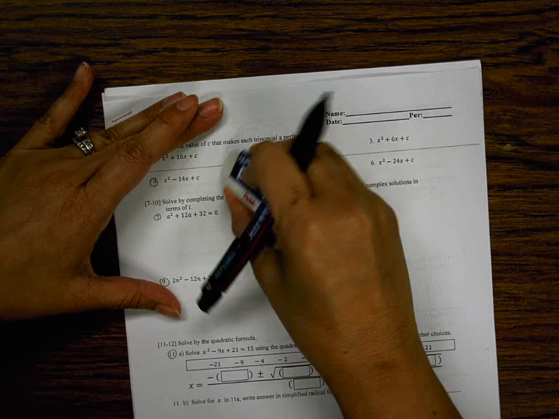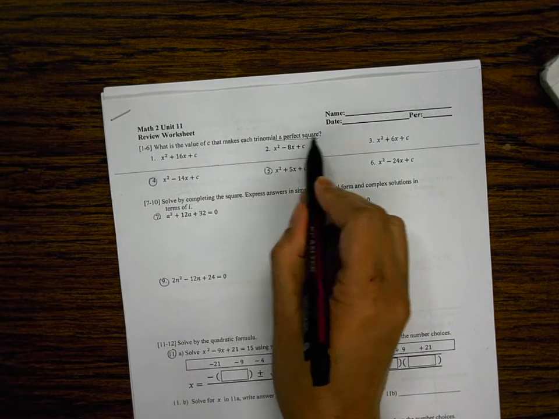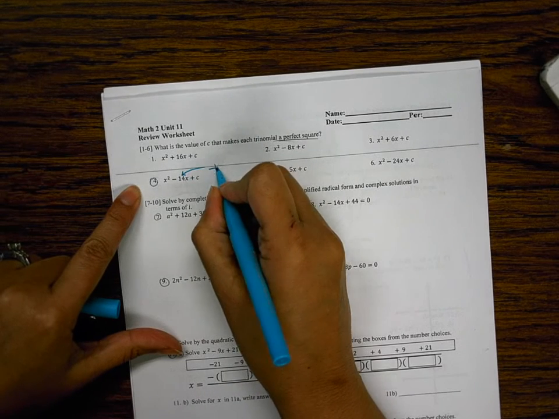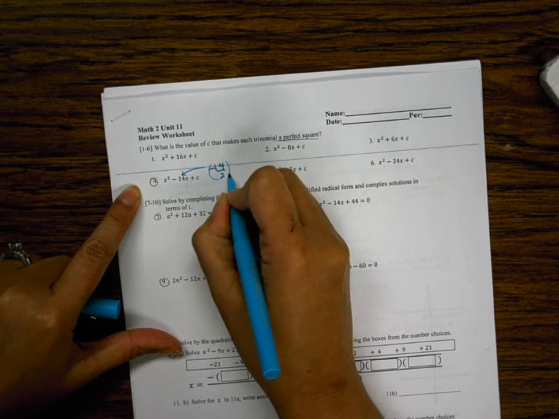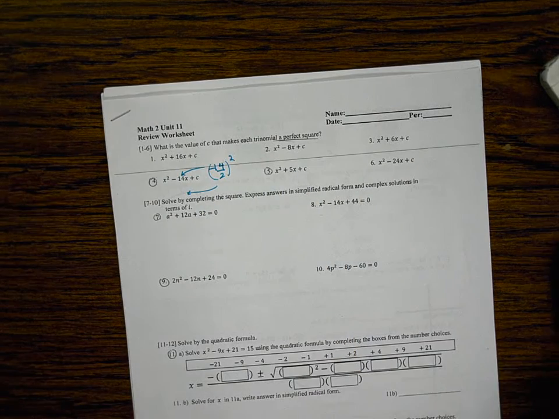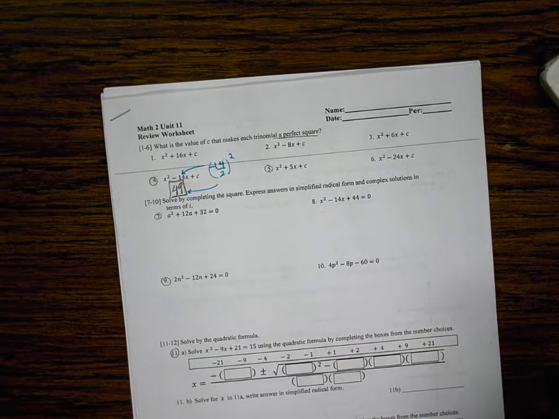It asked us, what is the value of C that makes each trinomial a perfect square? If you remember the steps, that's where you take the middle number, cut it in half, and square it. Okay, what's negative 14 cut in half? Negative 7 squared is 49. That's it. That's your answer.